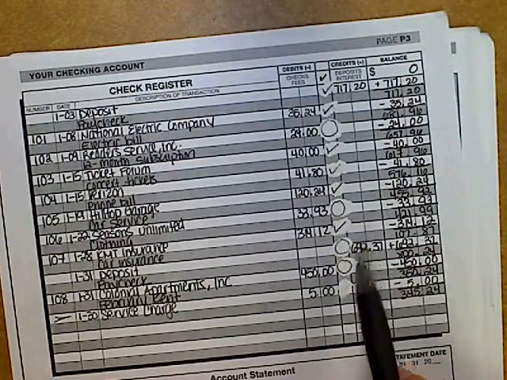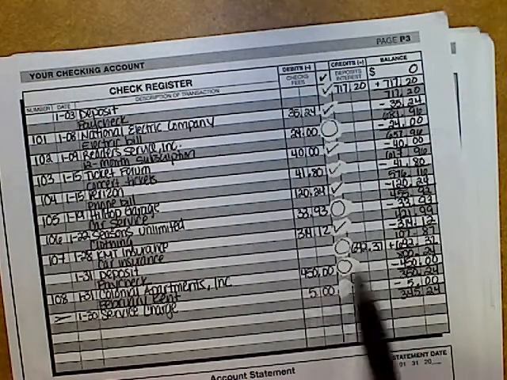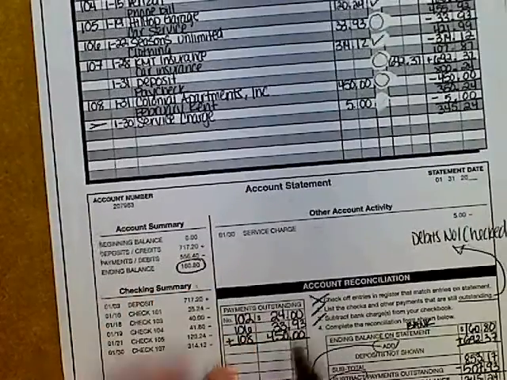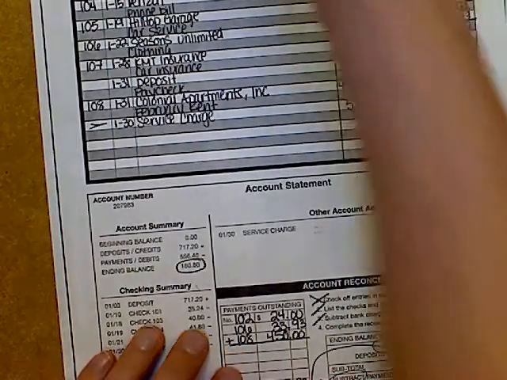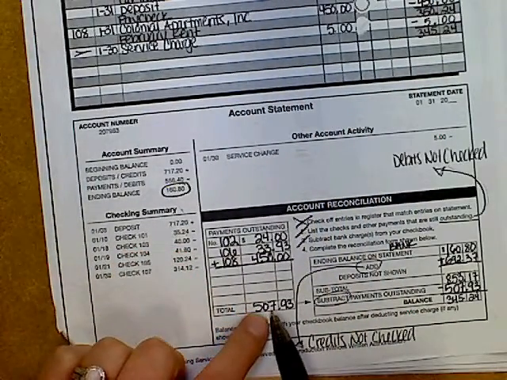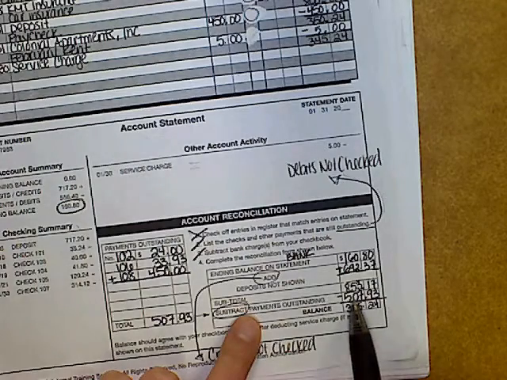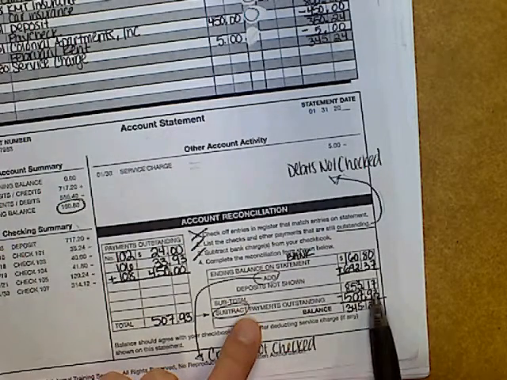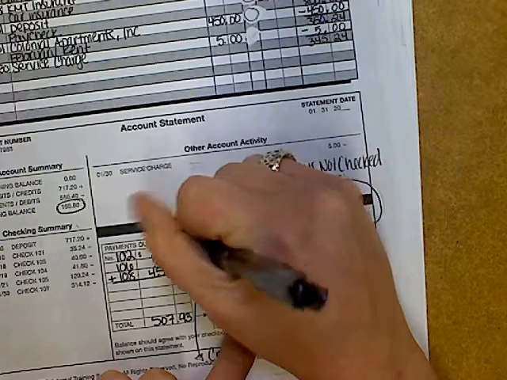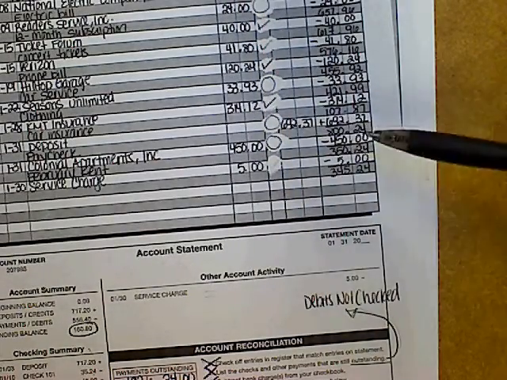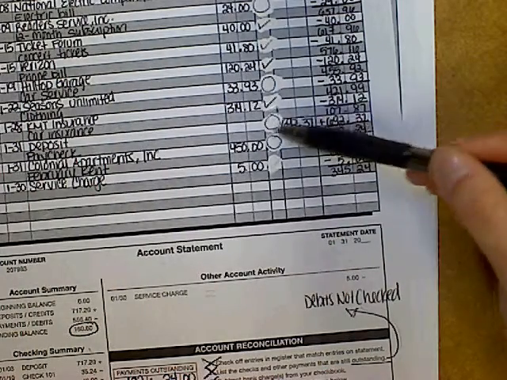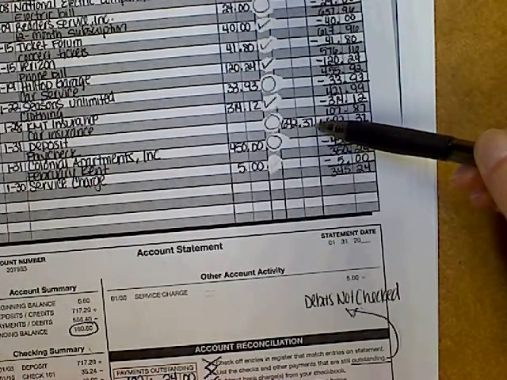Okay, so go ahead and cross off step 1 in your reconciliation. Step 1 said to check off entries in the register that matched entries on the statement. We did that, so we're going to cross that one off. Okay. Step 2 says list the checks and other payments that are still outstanding. Outstanding checks means that you've written a check or you've made a payment that hasn't been recorded by the bank. So those are going to be, if you want to draw a little line here with a cheat sheet, any debits that are not checked.